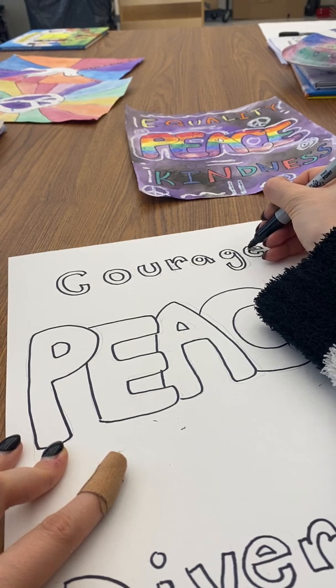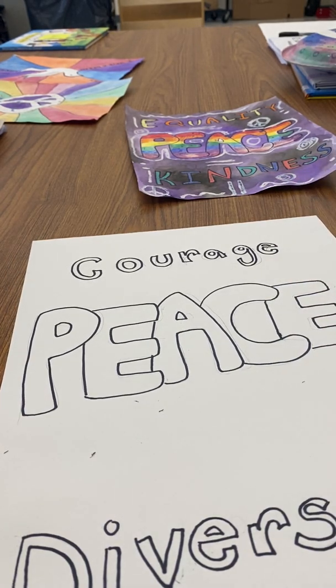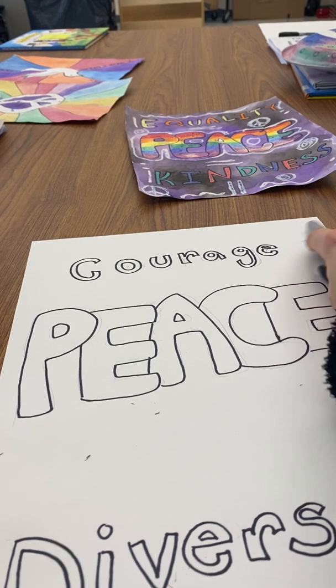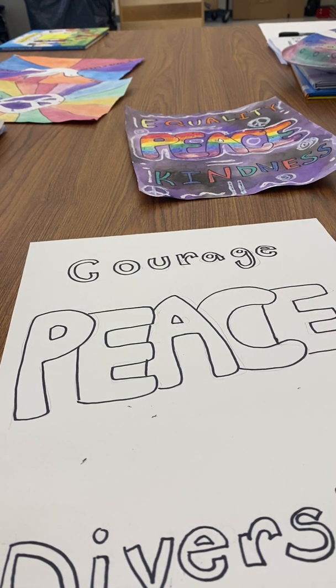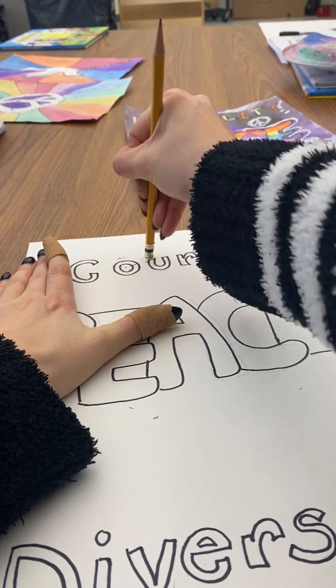All right, there's courage. And the definition of courage is the ability to do what frightens you. It's the willingness to confront fear, pain, danger, uncertainty, or intimidation. And now I'm going to erase all my pencil lines once again.